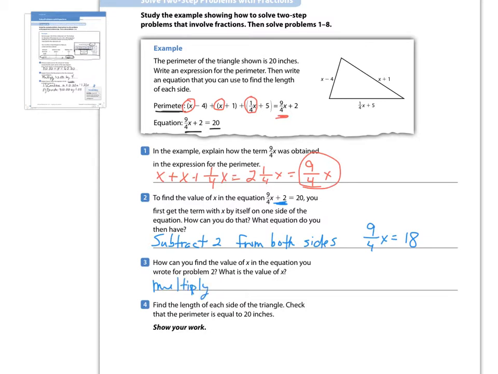multiply both sides by 4/9. And again, that's the multiplicative inverse, or the reciprocal of 9/4. What is the value of x? So if I multiply both sides by 4/9, the value of x comes out to equal 8.